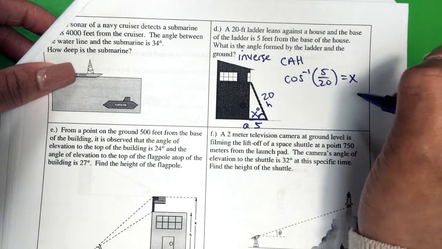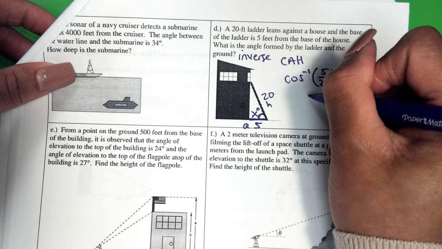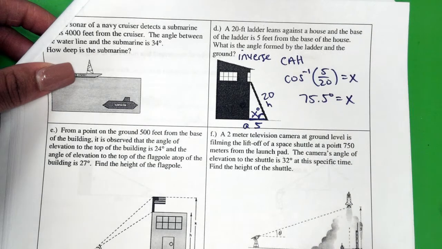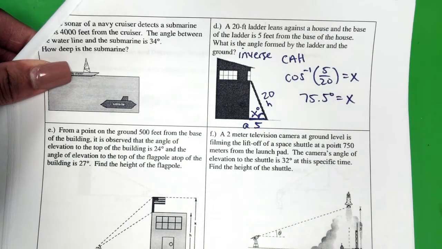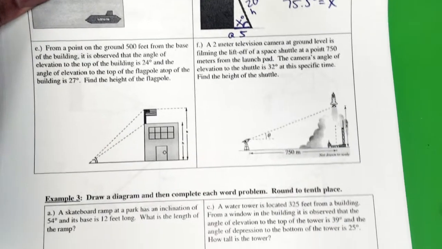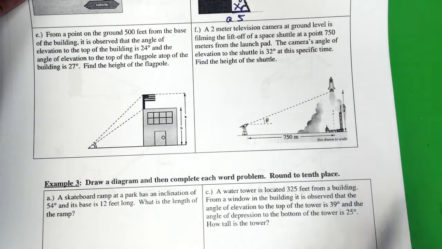And if I were to type this in my calculator, I should get 75.5 degrees. Okay, so try E. It's very similar, on your own. And let's go to F to do together.